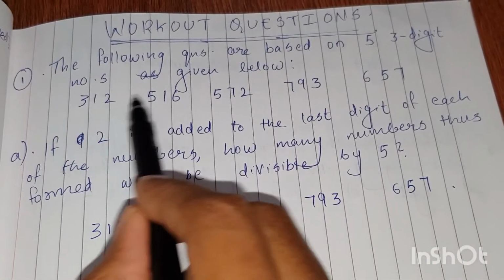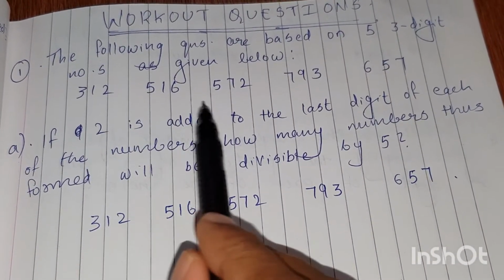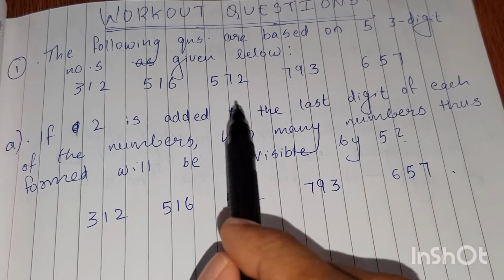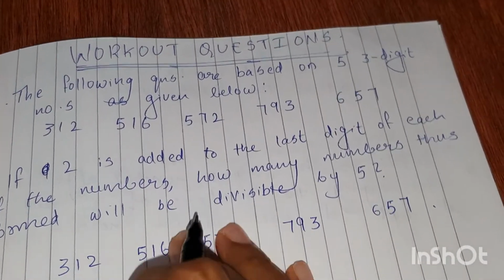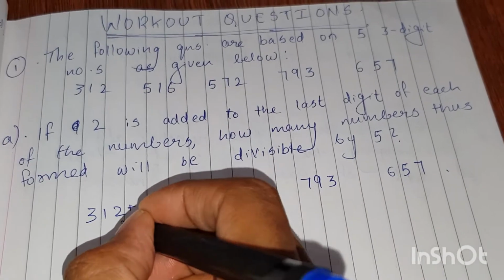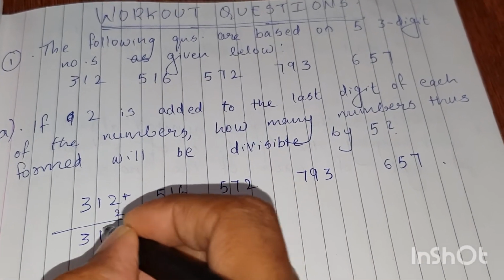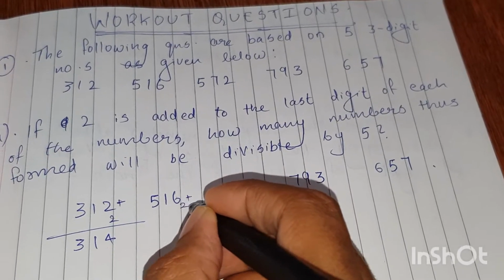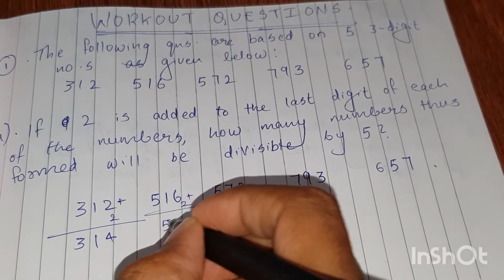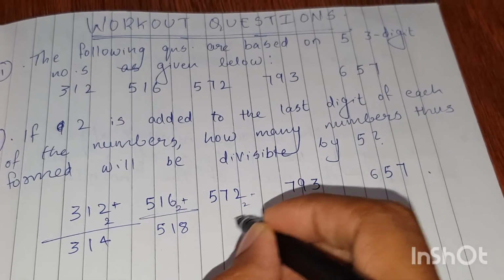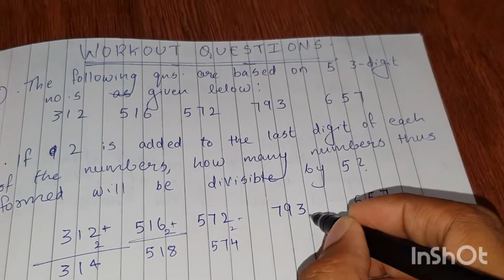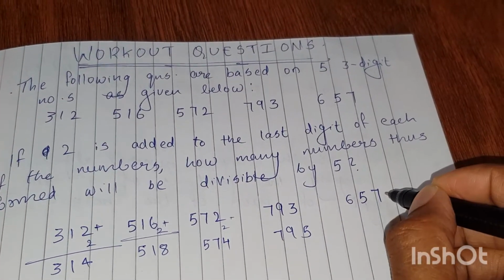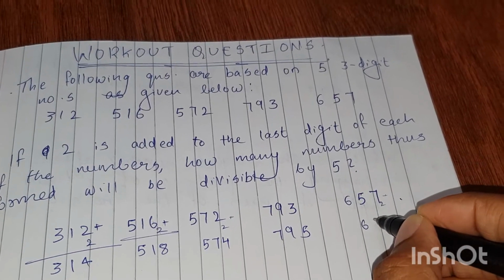For these numbers, the first question is: if 2 is added to the last digit of each number. So for each number when we add 2, we will get for 312 it is 314, for 516 plus 2 it is 518, then 574 plus 2 gives 576, 795 plus 2 gives 797, and 657 plus 2 gives 659.